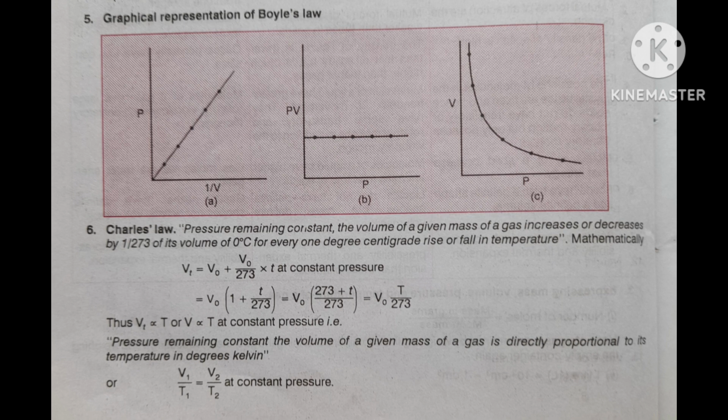The volume of the given mass of gas increases or decreases by 1/273 of its volume at 0 degree centigrade for every 1 degree centigrade rise or fall in temperature.